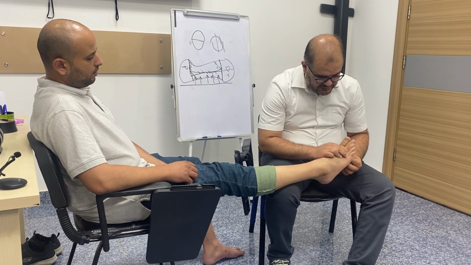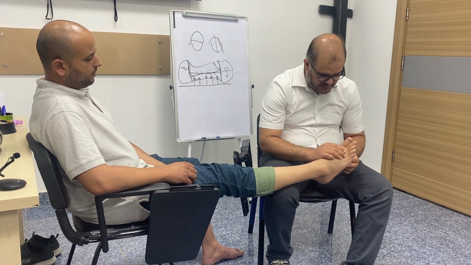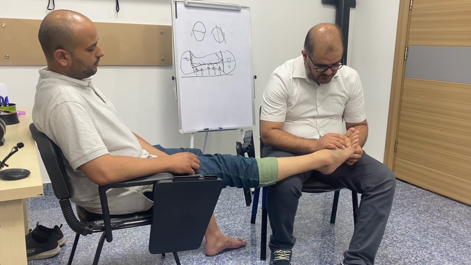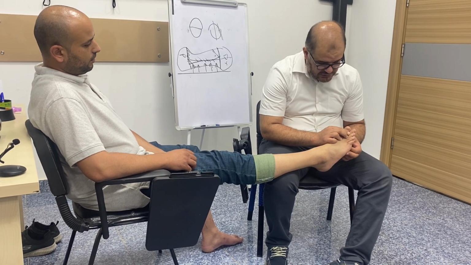Then I feel the metatarsal heads. I can feel some hyperkeratosis at the base of the big toe. Then the interphalangeal joints.